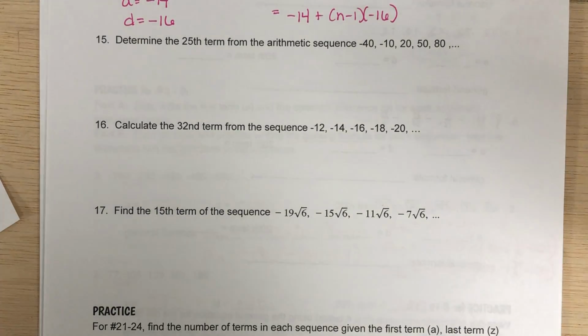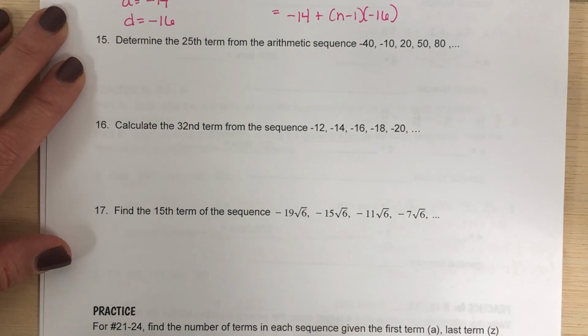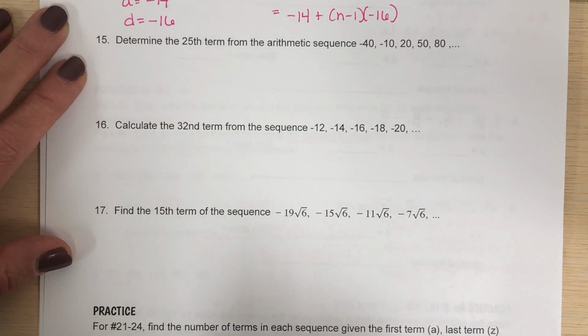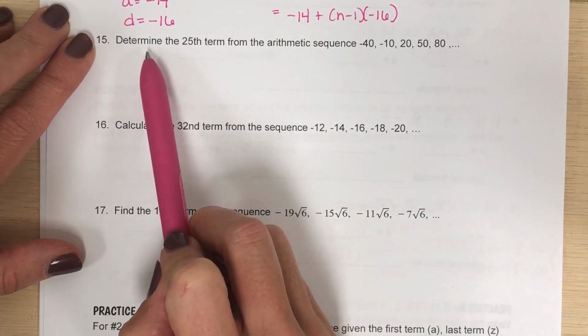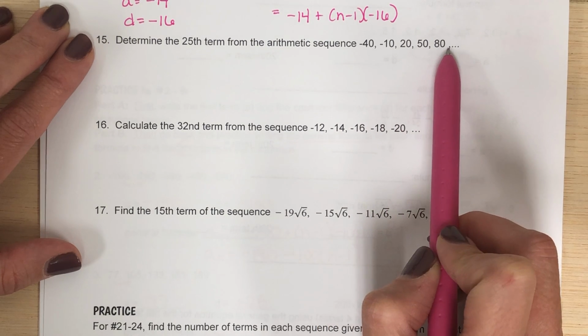All right, here we're going to continue our work on arithmetic sequences. These next couple of problems, we're still using that general form, but we're going to go a little bit more in depth, a little bit more complex problems. So number 15 we're going to start with. Determine the 25th term from this arithmetic sequence.